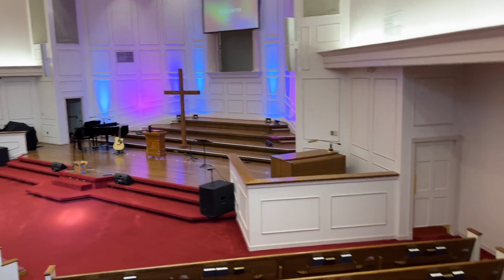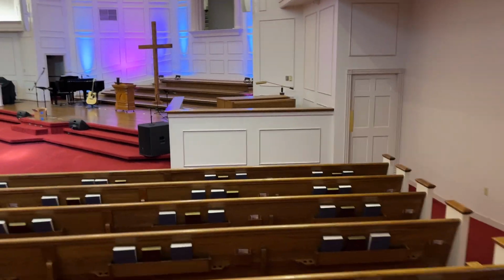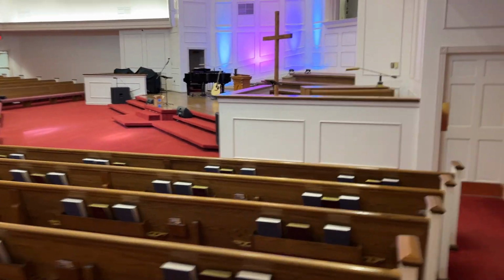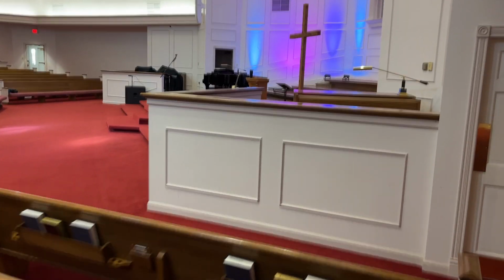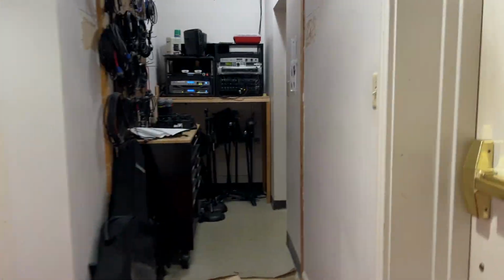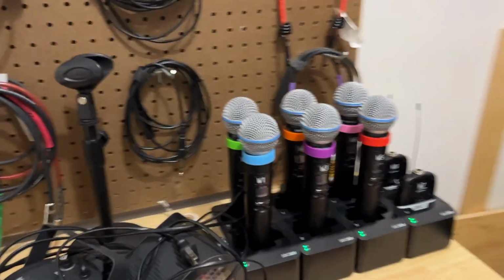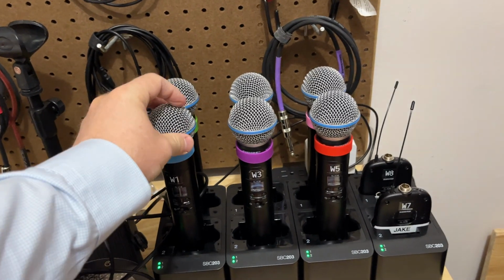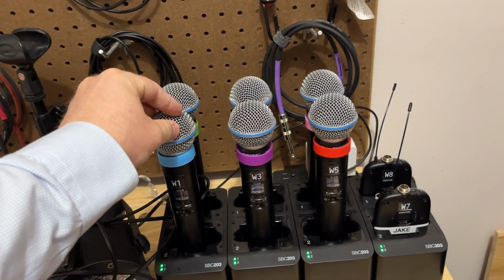You are also in charge of all wireless mics and charging ports. So make sure that when you get down here to the backstage, you grab whatever mic is being used. This is the main microphone. So if there's only one person, give them this one.